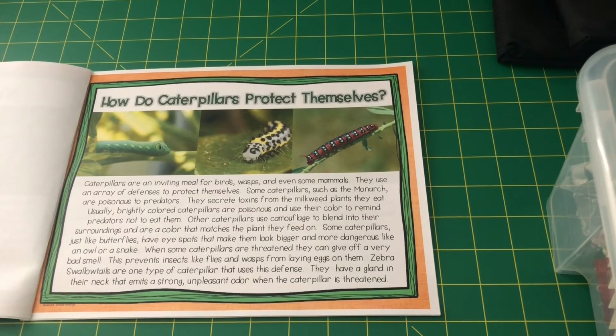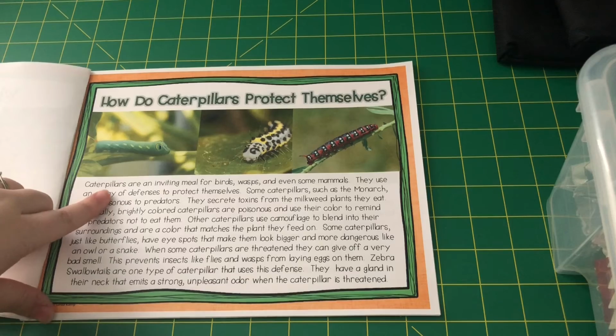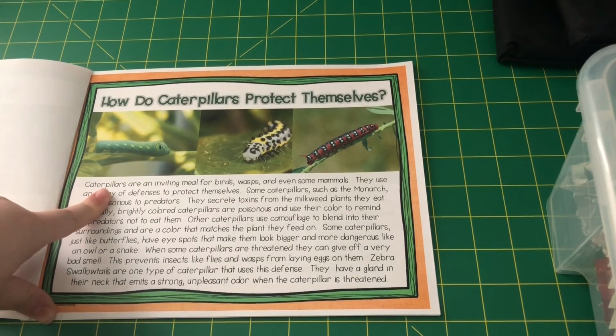So remember, when we read, we follow along. So put your finger under the first word. Eyes are on your paper. And if I need you to look up, I'll say look up. So make sure you're really focused.